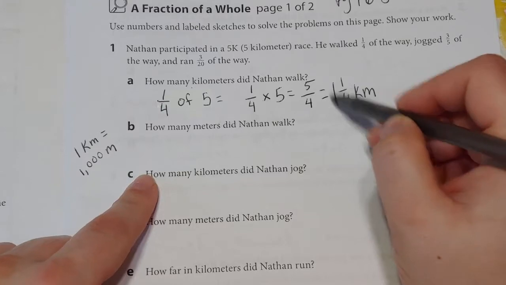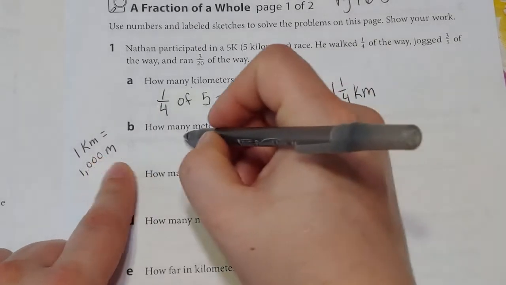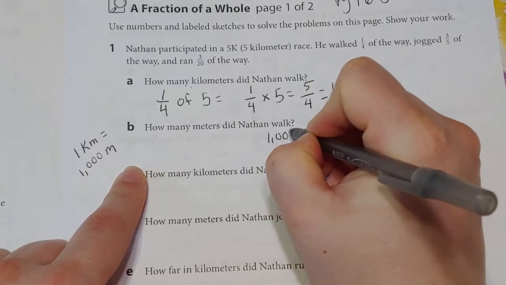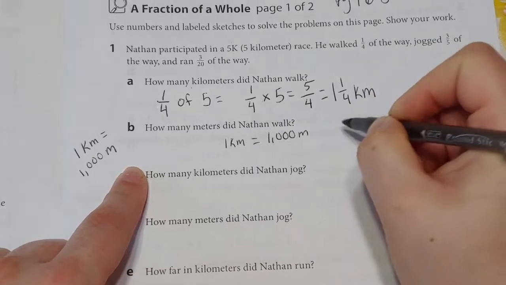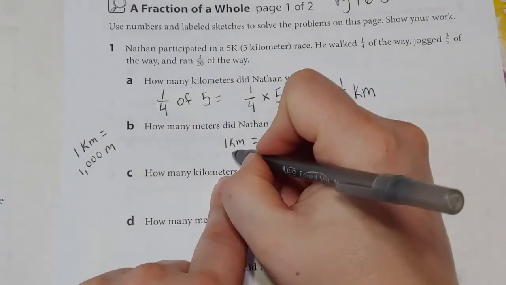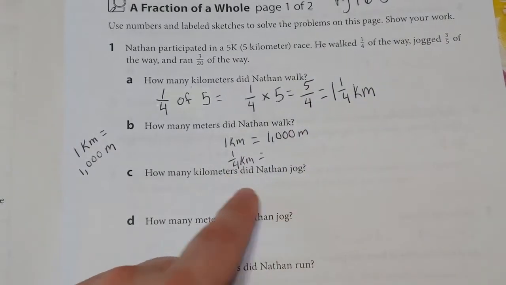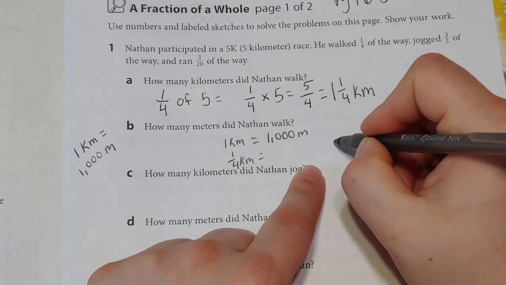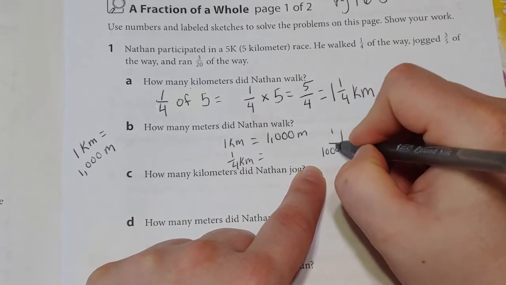Okay, so 1 1/4. So we know at least 1 kilometer. So we know they're going to be at least 1,000. 1 kilometer equals 1,000 meters. So we know we have at least 1,000. We need to figure out what this 1/4 is going to be. So I'm thinking 1 is 1,000.